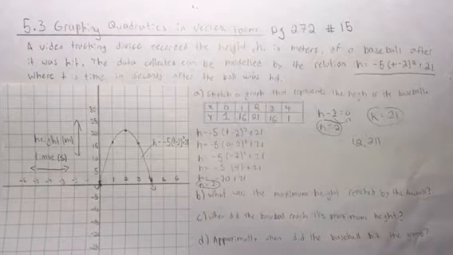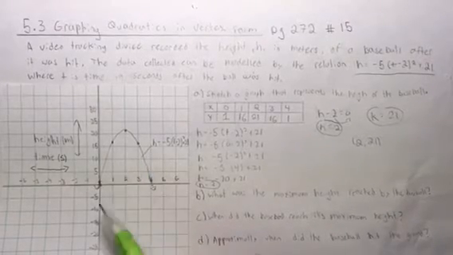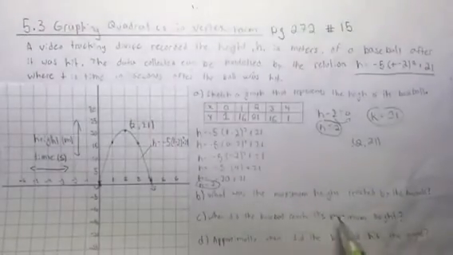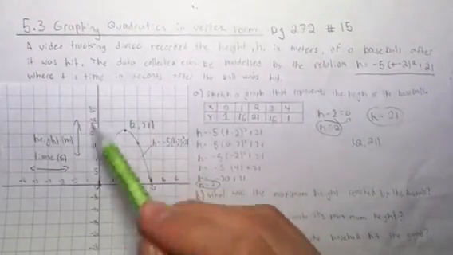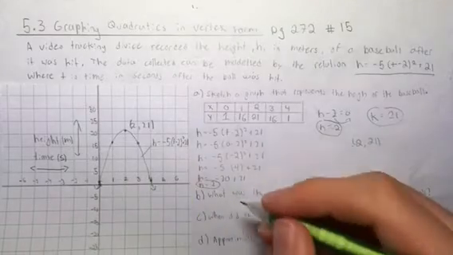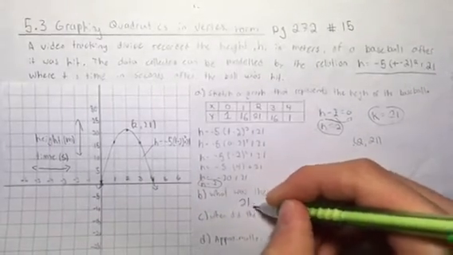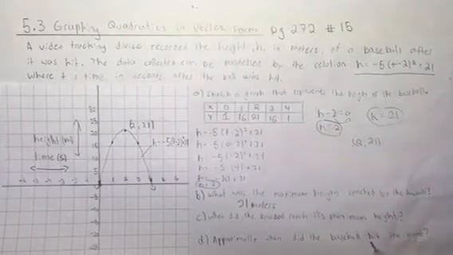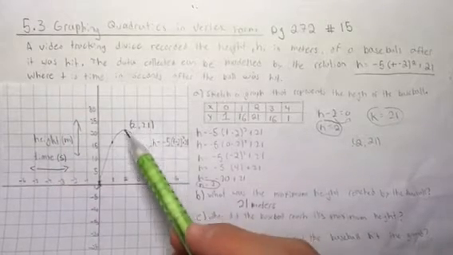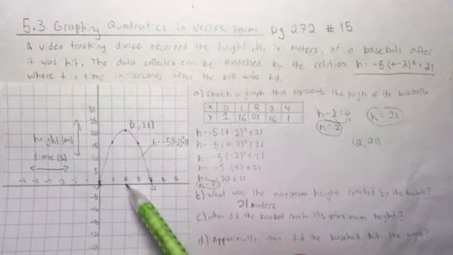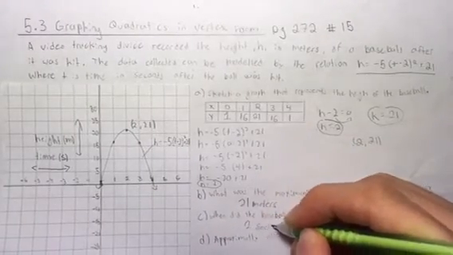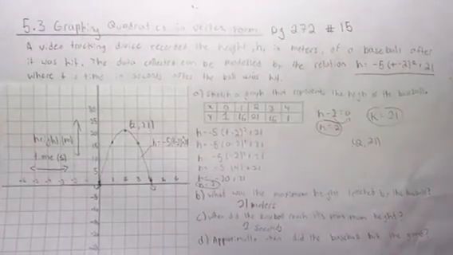If we want to find the maximum height, all we have to do is look at the vertex, this point right over here, 2 and 21. We look at the y value, and we can see that it's 21. So the maximum height is 21 meters. And when did the ball reach its maximum height? All we have to do is look at the x value of the vertex, and we can see that at 2 seconds the ball reached its maximum height. So 2 seconds.